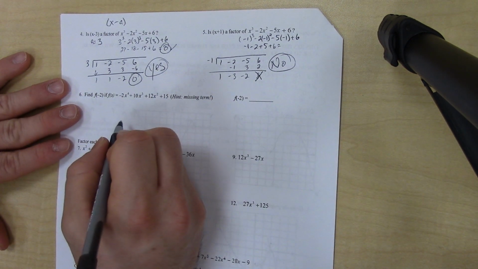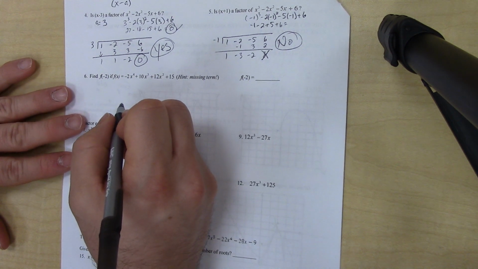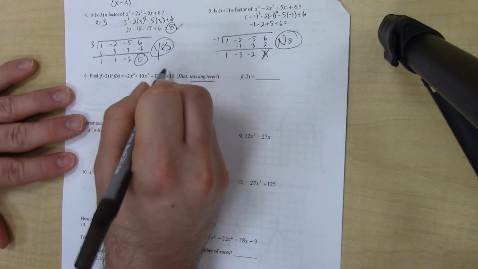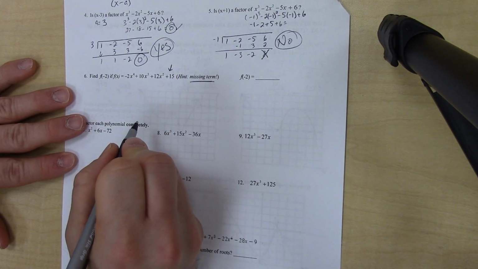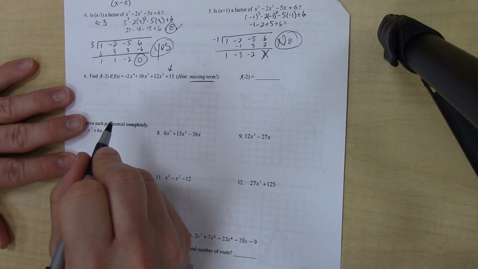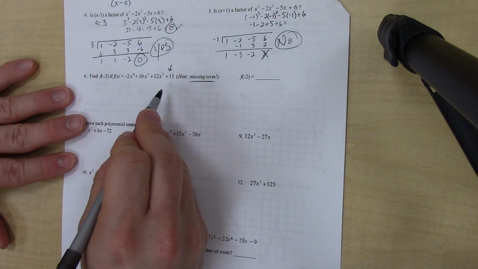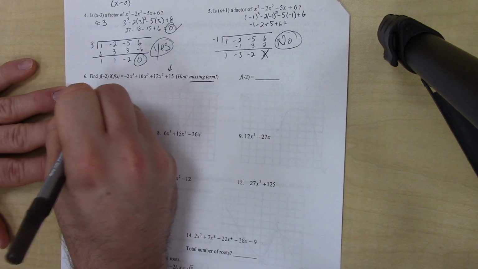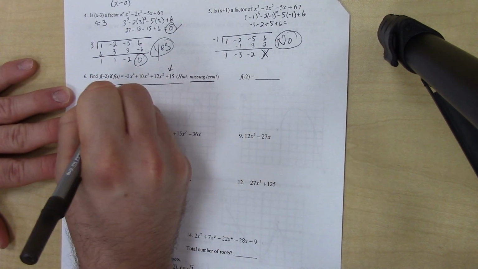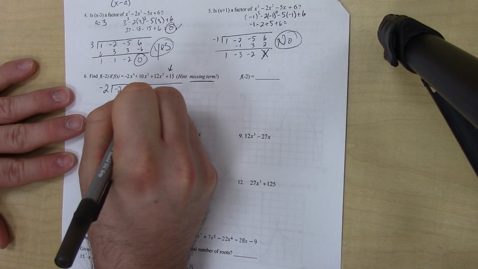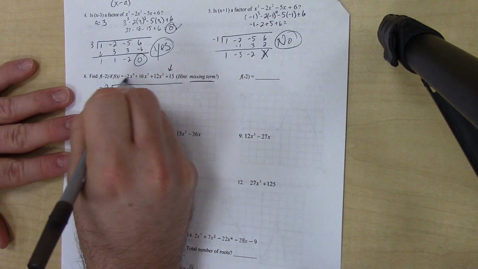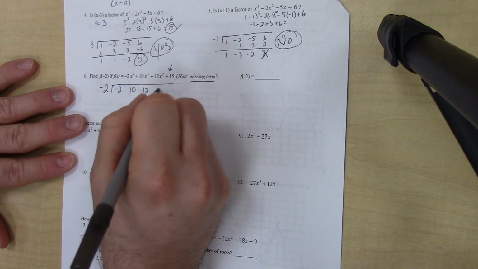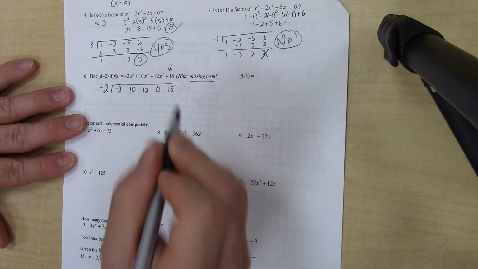Okay. For number 6, keep in mind on this problem you have a missing term. And the missing term is right there. We need a placeholder when we do synthetic to do this. Now again, do you want to plug negative 2 into this? You're more than welcome to, but it is way easier if I use synthetic, as long as I remember that I have to have a placeholder. So this is my x to the 4th, x to the 3rd, x squared, x, and then my number.